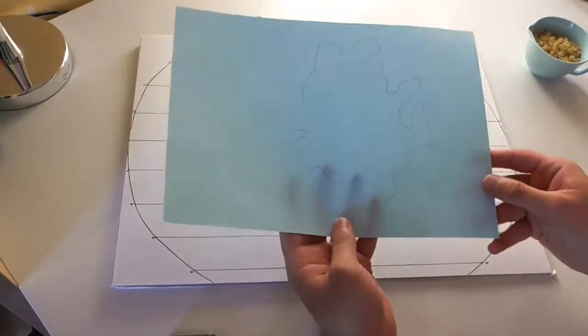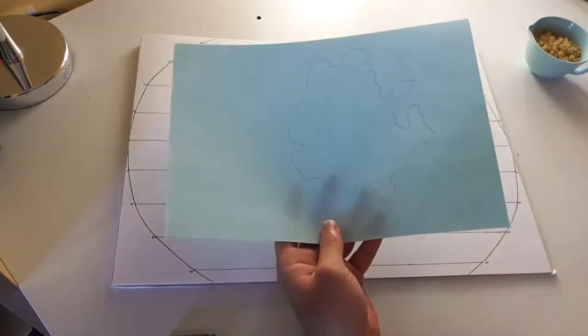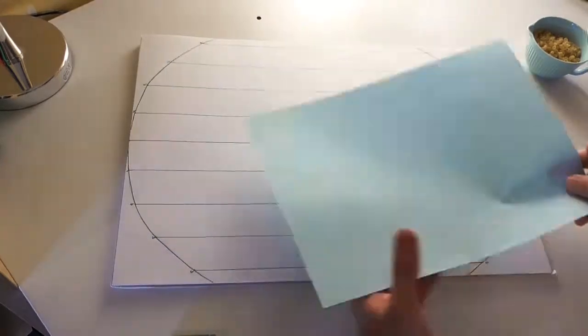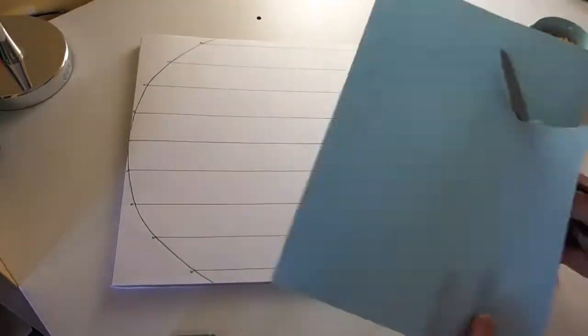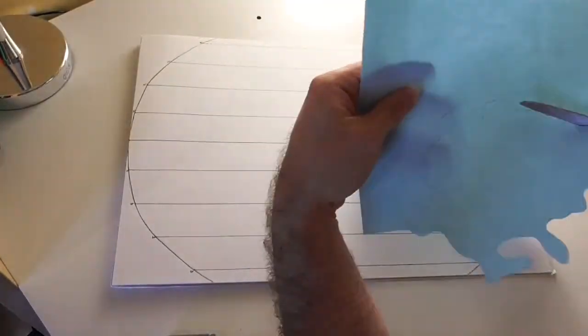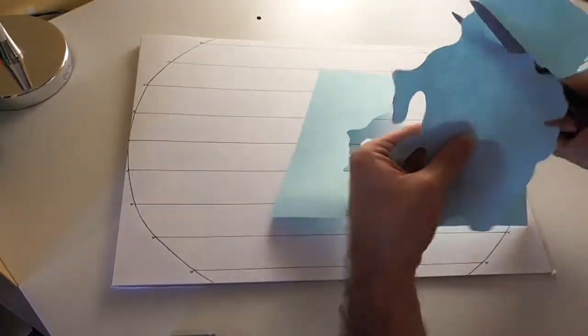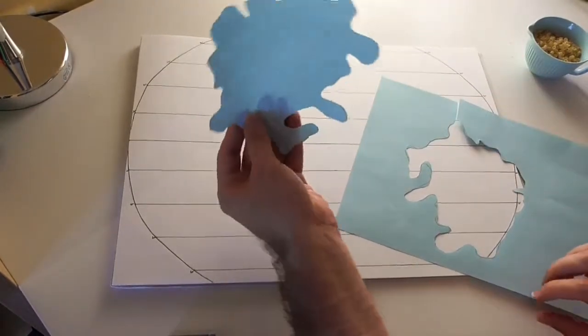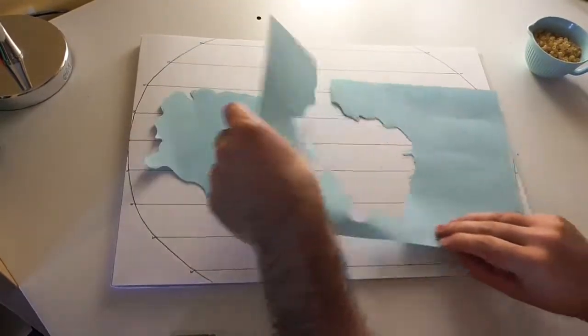You can't really see it probably, but it's there, and I'm now going to cut it out. There we go, one continent done. Gonna do the next one.